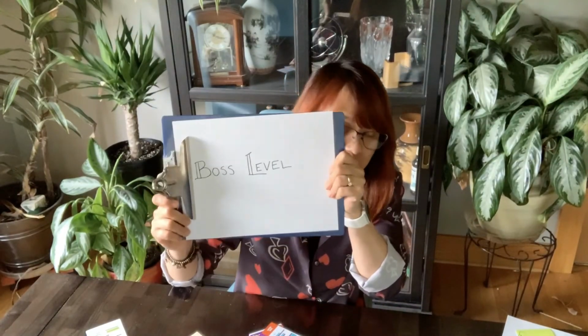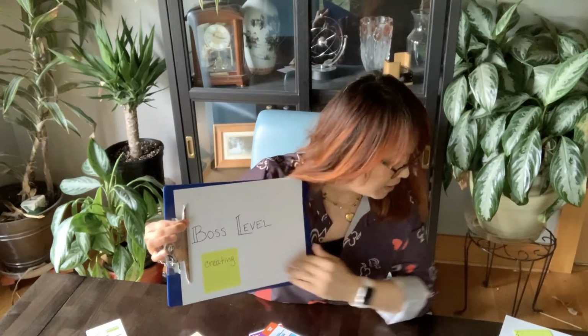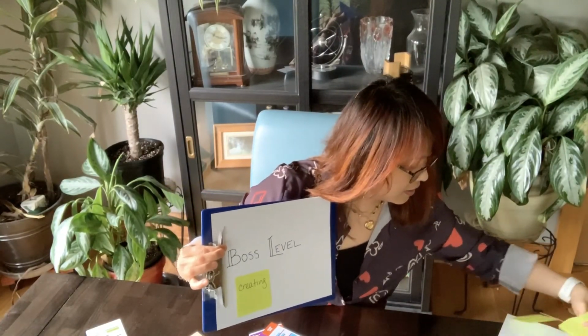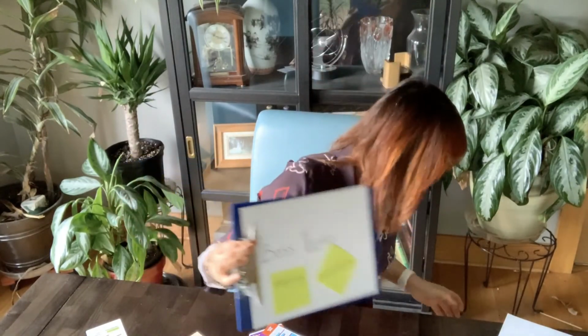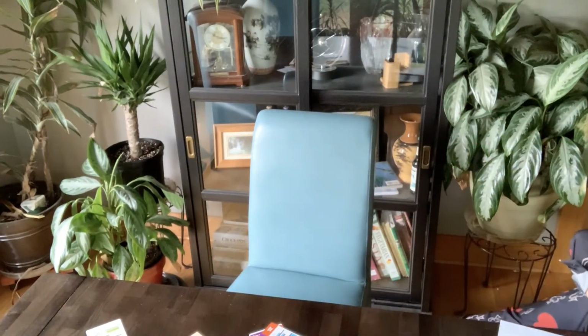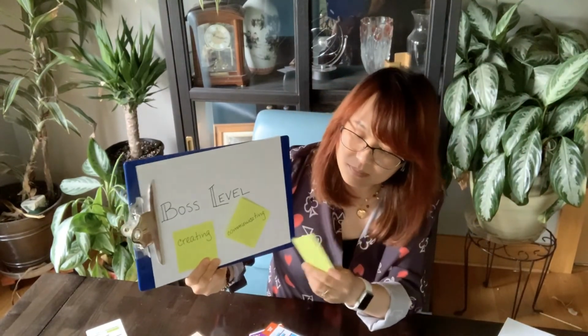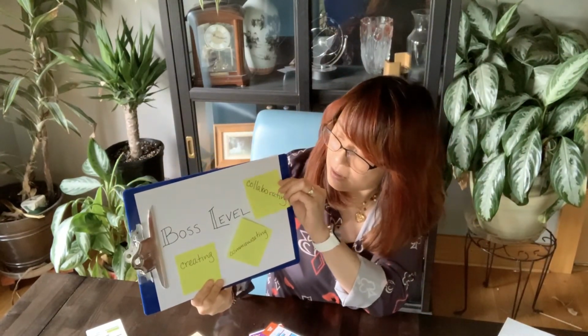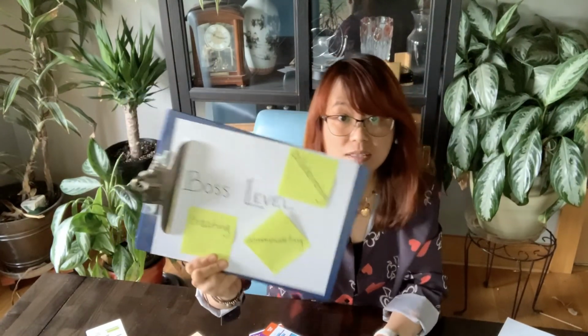But if we want boss level thinking, which is about the creating, the communicating, and the collaborating, we have to go backwards. This is what I mean.